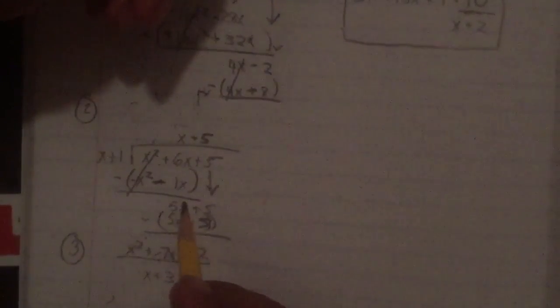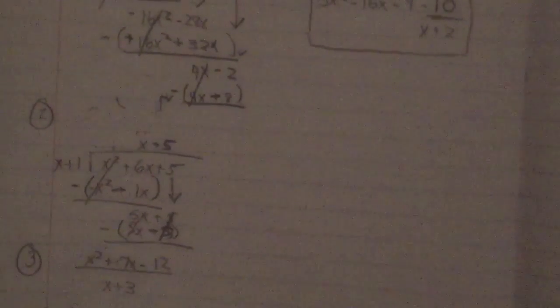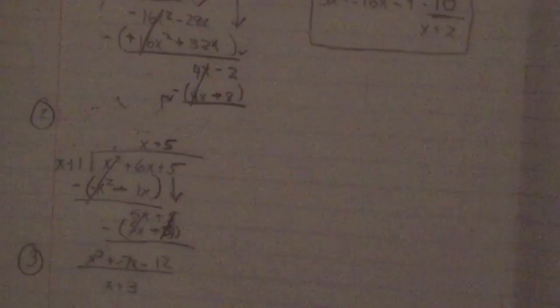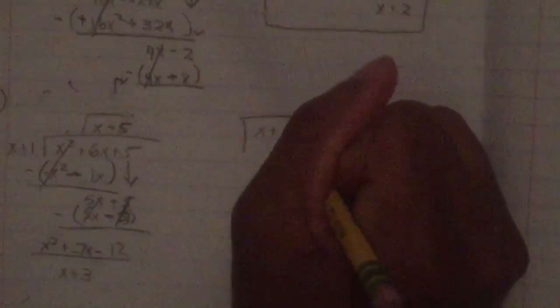Sorry, getting a little sloppy here. So this will cancel because it's a negative, and this would be a negative right here, so that will cancel. As you can see, there is no remainder. Both of these cancel, so it would just be right here at the top. This would be the answer, x plus 5. Simple.